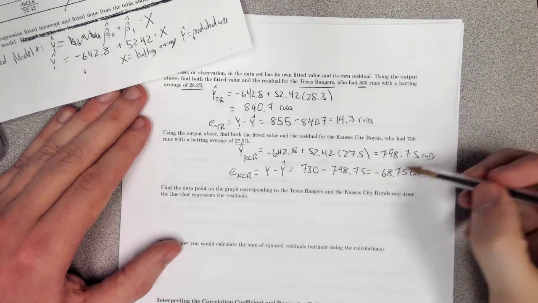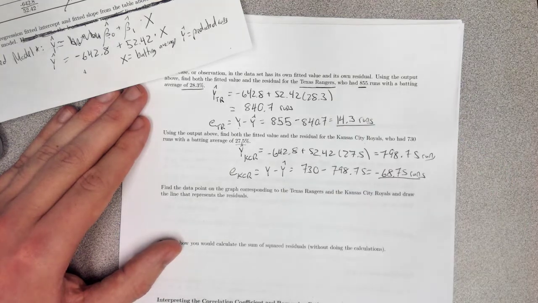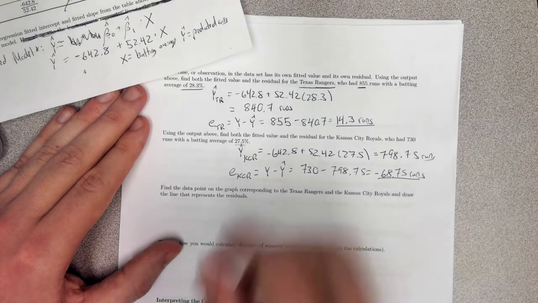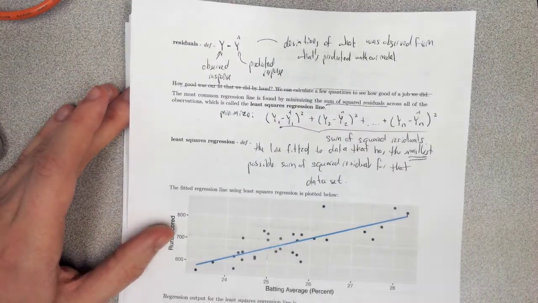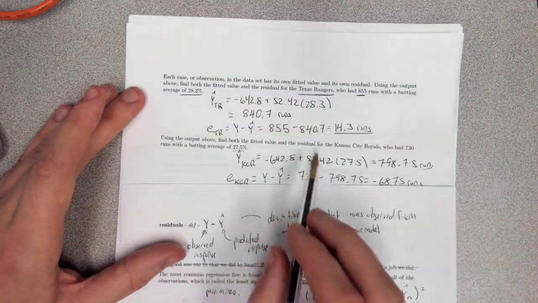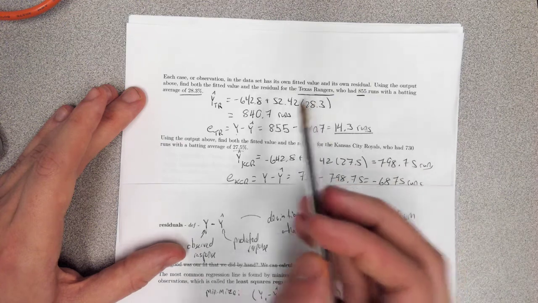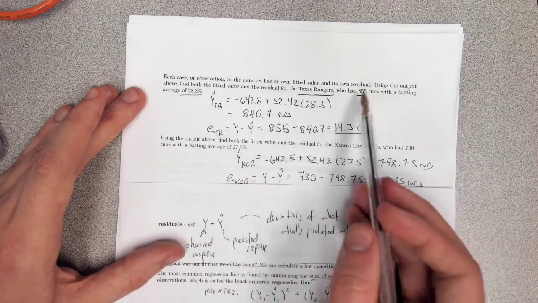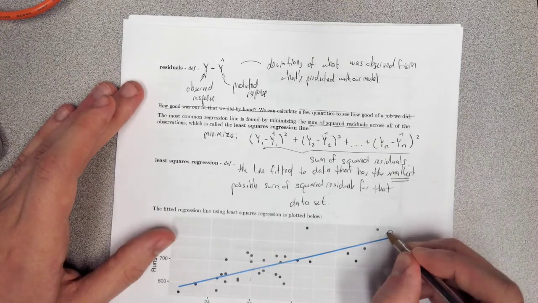And so what we're going to do is look at these two residuals that we just calculated graphically, just to see what they are in relation to this scatter plot. And so we could go ahead and locate the point of the Texas Rangers. And so I'm going to go back and see that they had a batting average of 28.3 and number of runs scored was 855. And so it looks like they're this point.